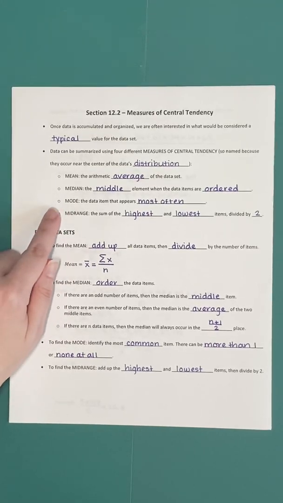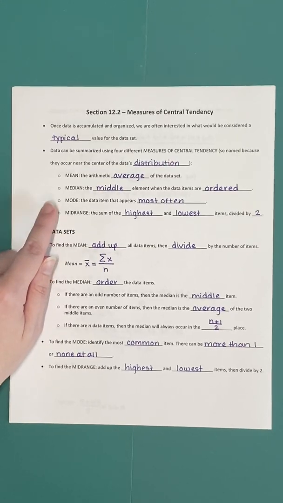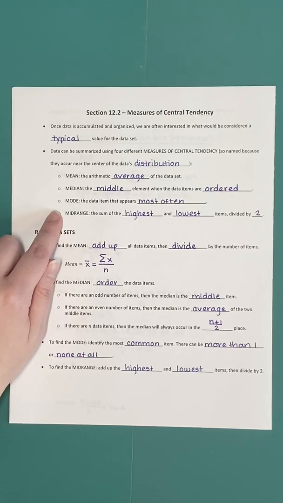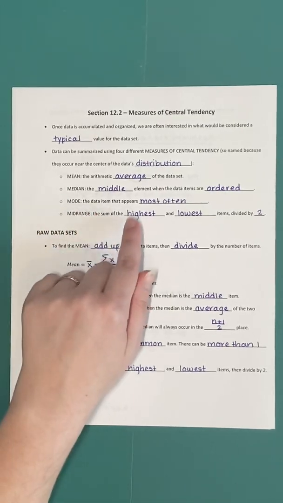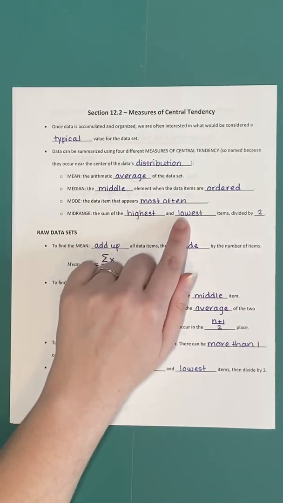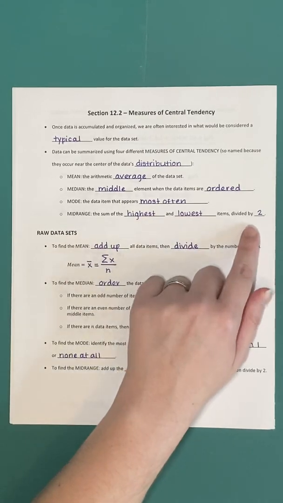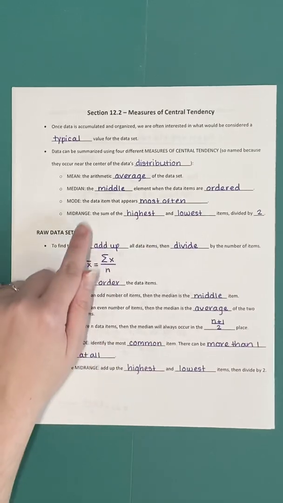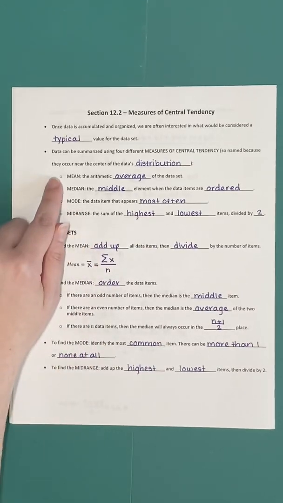And then the last option is going to be the mid-range. The mid-range is another thing that's kind of like a halfway point, kind of like the median. The mid-range is going to be the sum of the highest and lowest items, and then we're going to divide it by 2. So it's just another way of describing the middle of the data set, like the median.